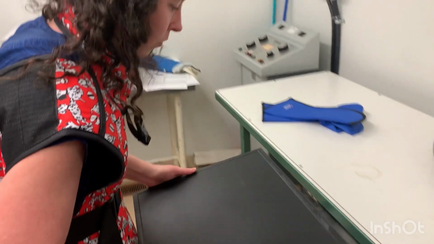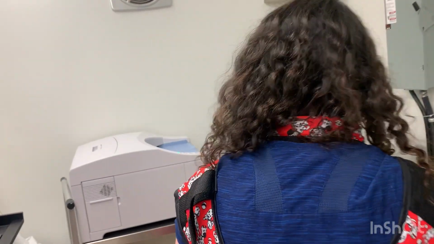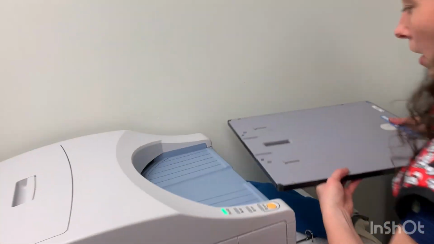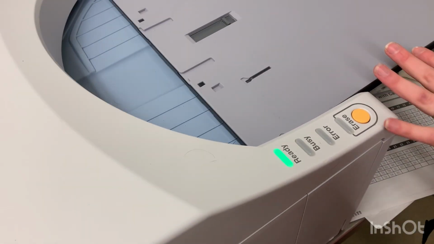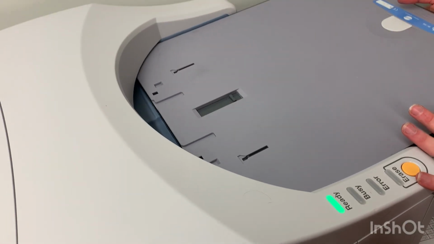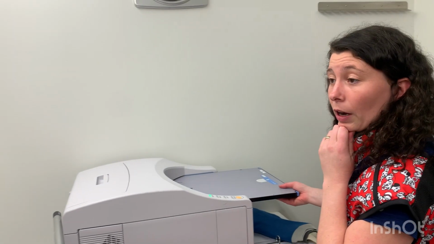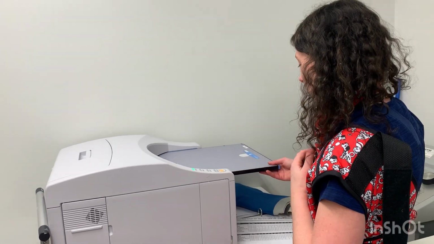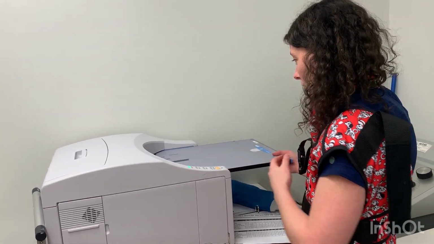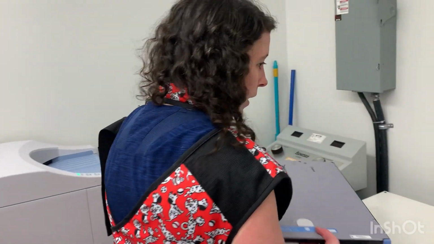Really important to be careful with these, don't drop them. And then it says ready. You can see the arrows in here. We would put it in here to be processed again and explain how that works. And then we would go over and take a look at our computer and see that we're happy with the image. So that's how we would go about that process. Then we would have those two images taken.